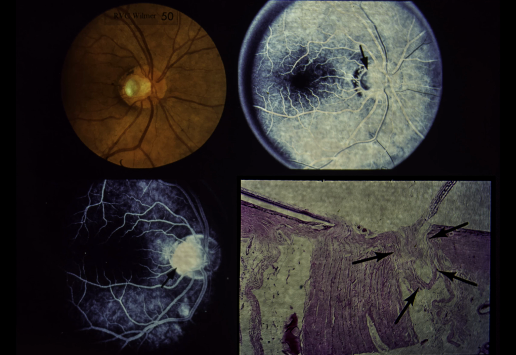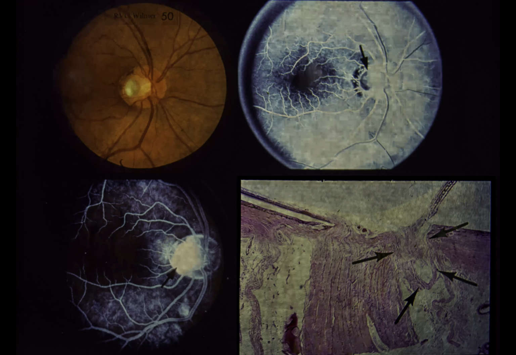Upper right. A fluorescein angiogram shows vascular fluorescence from within the base of the concavity. Lower left. 10 minutes following dye injection, there is marked hyperfluorescence from the base of the lesion. Lower right. A histologic section from a similar case shows a crater-like defect or pit at the temporal aspect of the optic nerve. The optic pit is another congenital anomaly that probably results from abnormal closure of the fetal fissure.